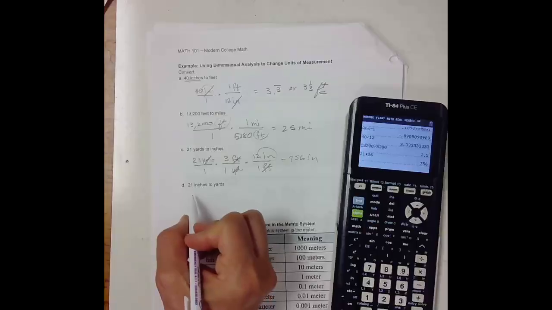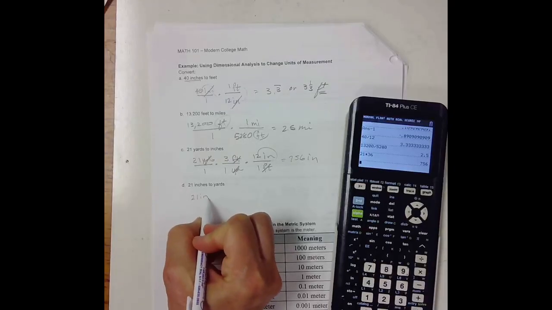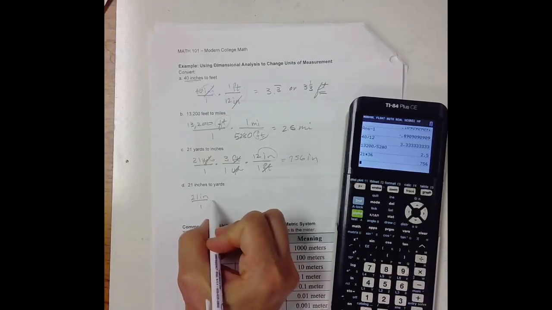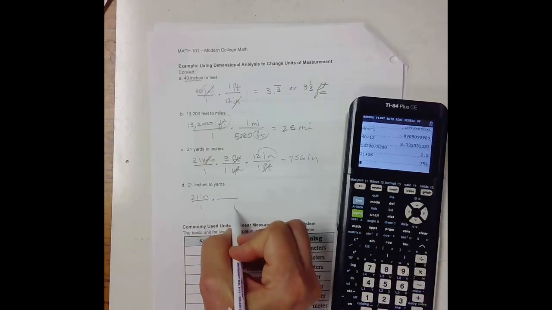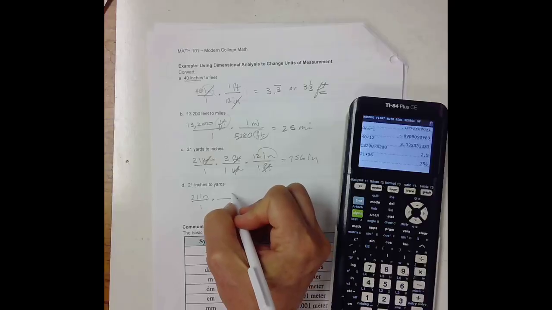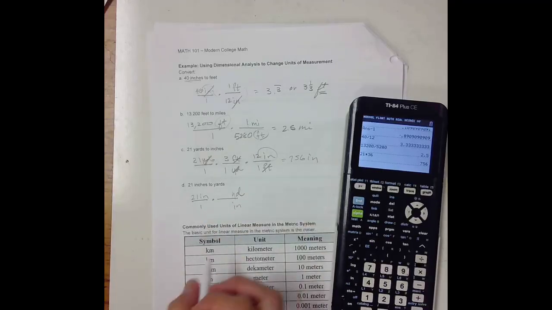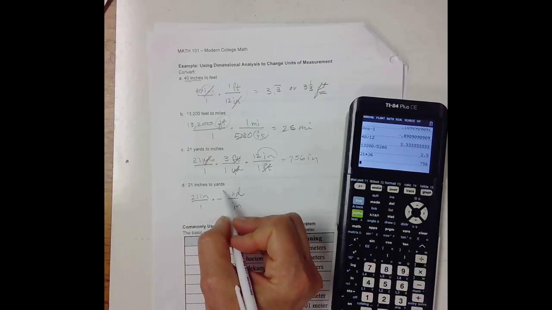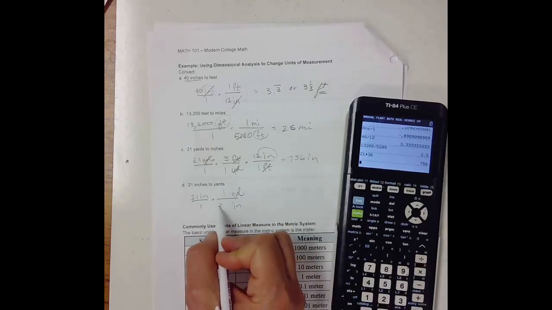The next one, I'm going to go 21 inches into yards. In this case, my inches are going to go on the bottom, and then on the top I'm going to go ahead and put my yards. And so to make this work, I have 1 yard, and I'll go ahead and use the 36.